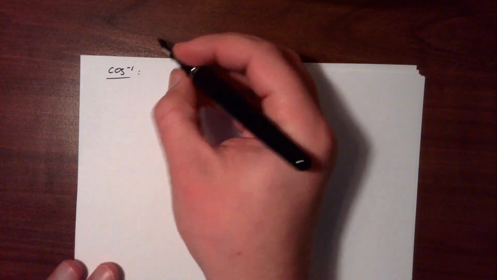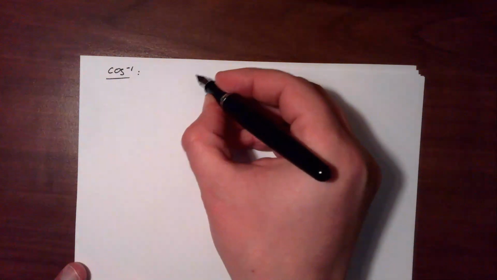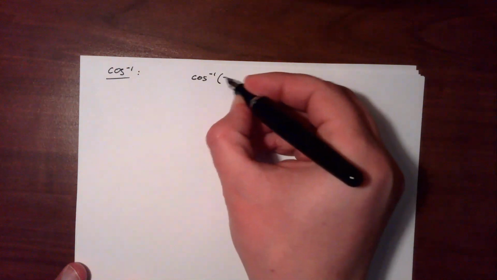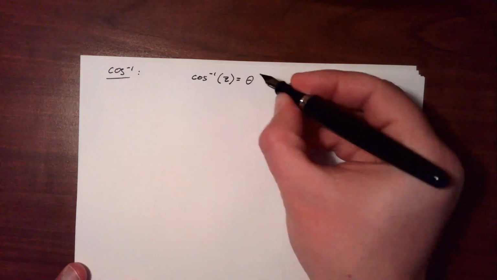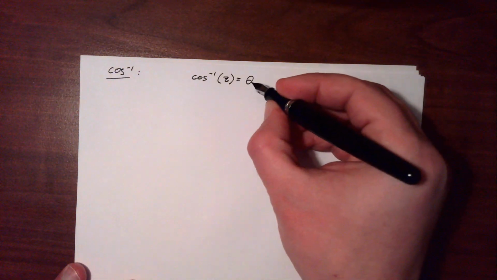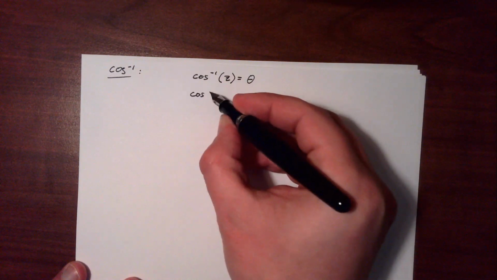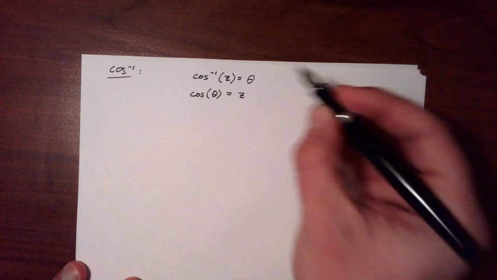Okay, now let's try it again for cosine. So for cosine inverse. So once again, the setup here is that I want cosine inverse of some mystery z, or some input z, to equal the output of theta. But the output of the inverse function is the same as the input of the original function, so I can rewrite this as cosine theta equals z.